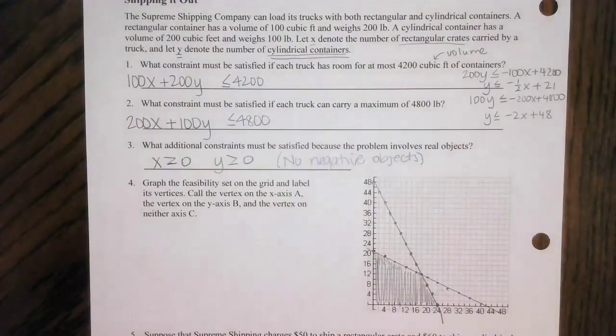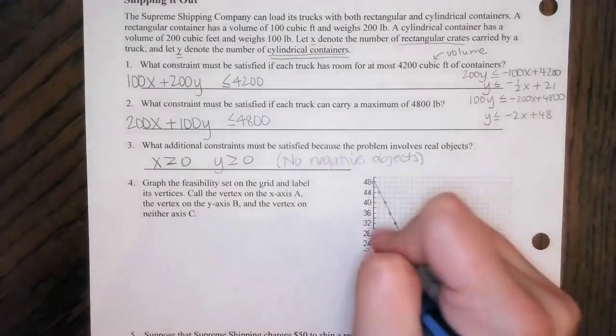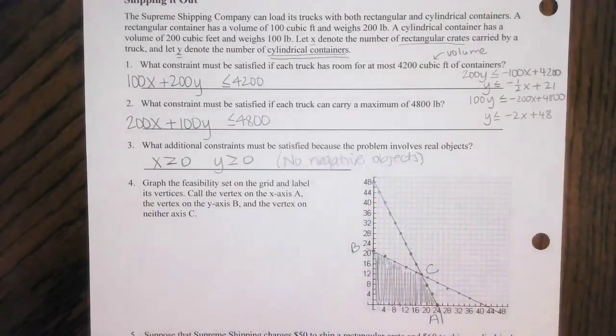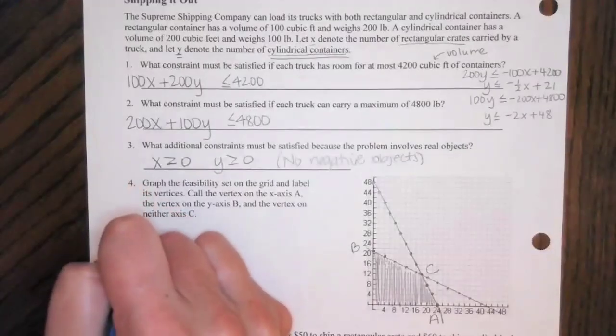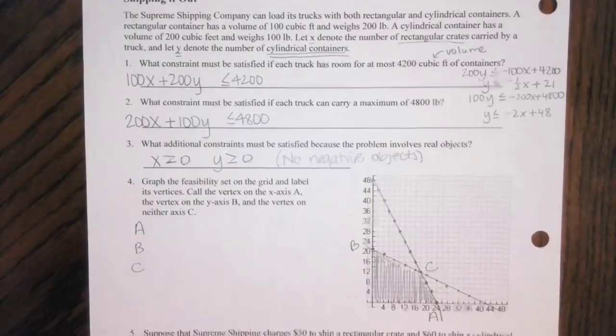All right, so we've graphed our feasible region, and so now we need our vertices. It tells me to call this vertex A, this one B, and this one C. We didn't bother with this one because that's 0, 0, and so if I use 0 rectangular and 0 cylindrical, I got no business. That's the reason why we're not writing that one down. But A, B, and C are the ones we're going to focus on.